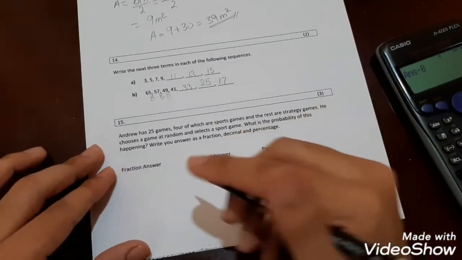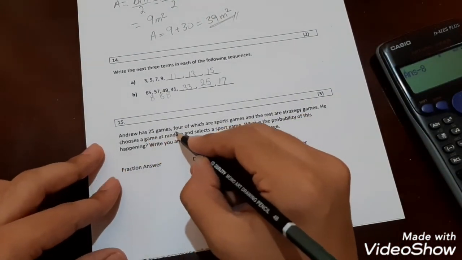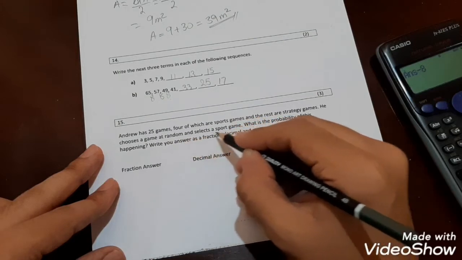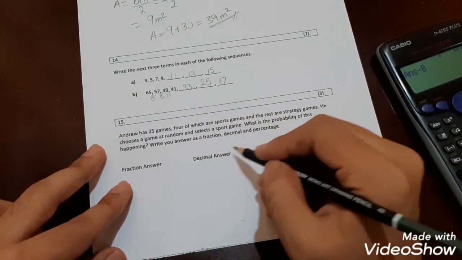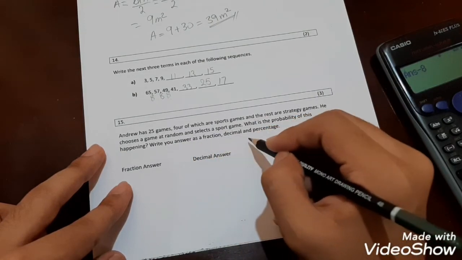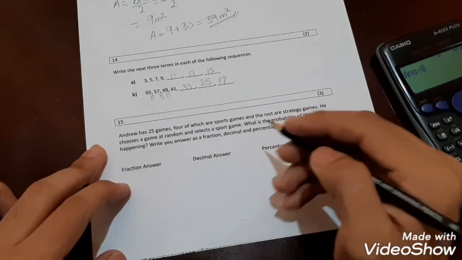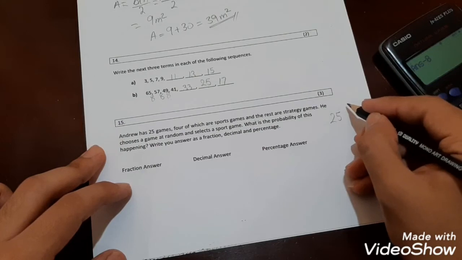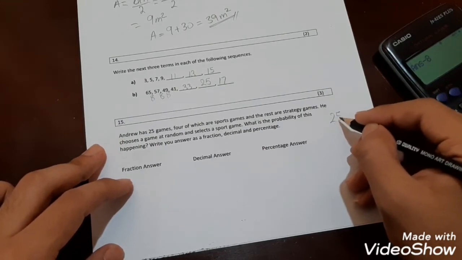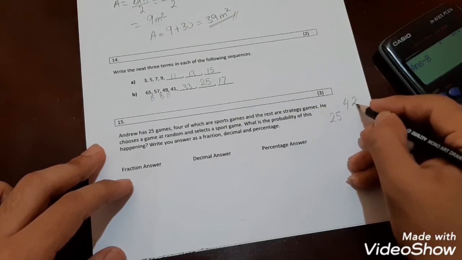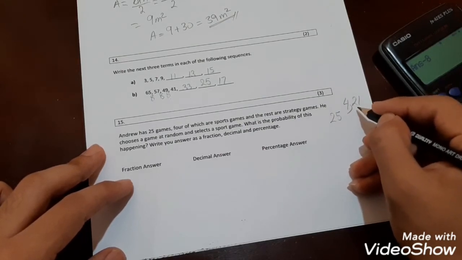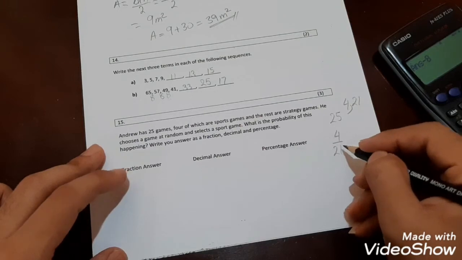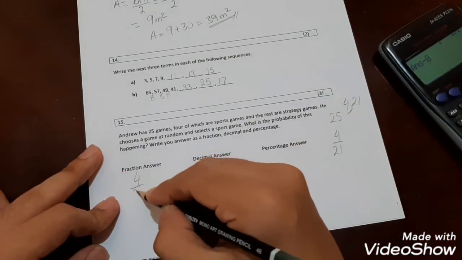Then question 15 states Andrew has 25 games, 4 of which are sports games and the rest are strategy games. He chooses a game at random and selects a sports game. What is the probability of this happening? Write your answer as a fraction, decimal, and percentage. As a fraction, there are a total of 25 games, out of which he has 4 sports games and 21 strategy games, and the probability will be 4 divided by 21. So in fraction it will be 4 divided by 21.